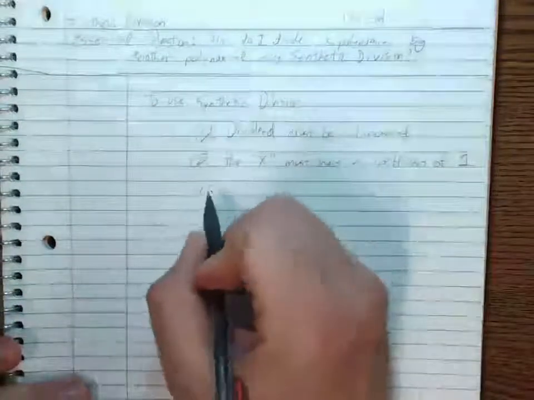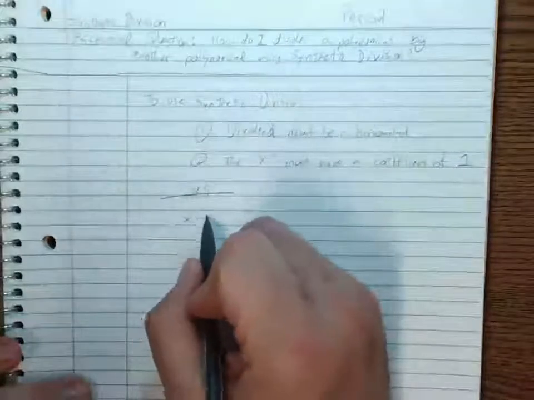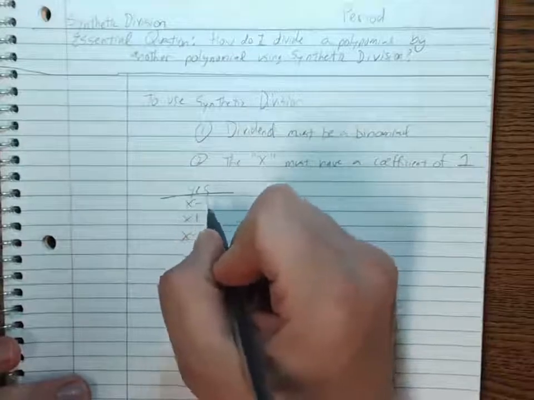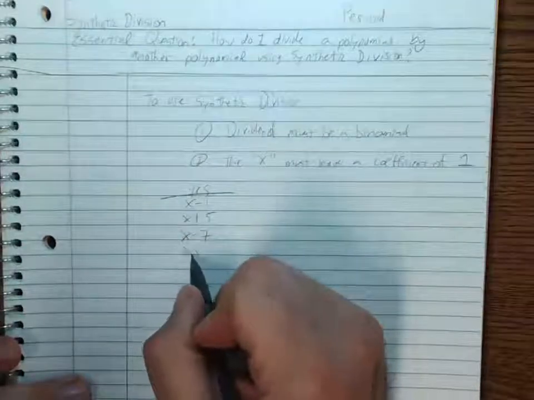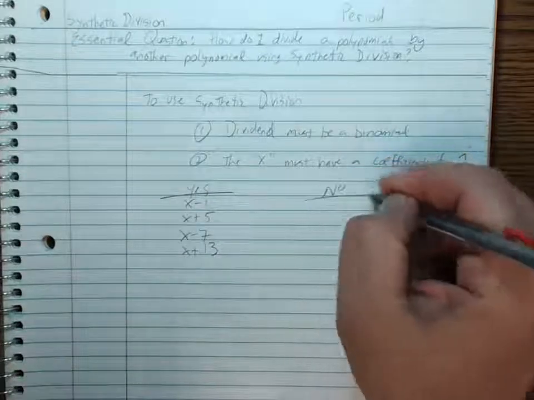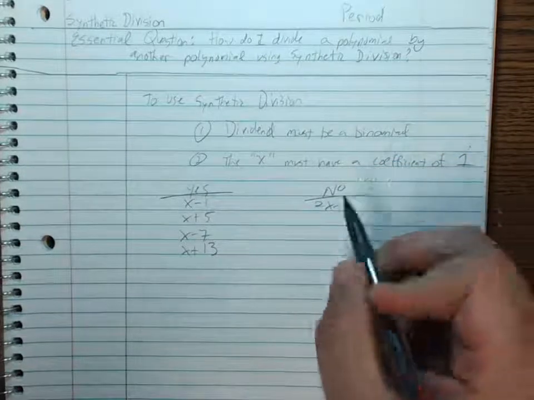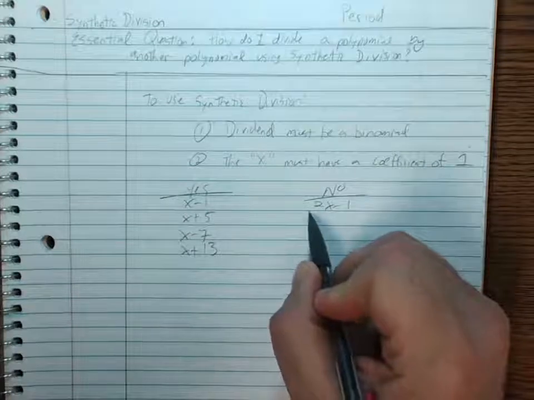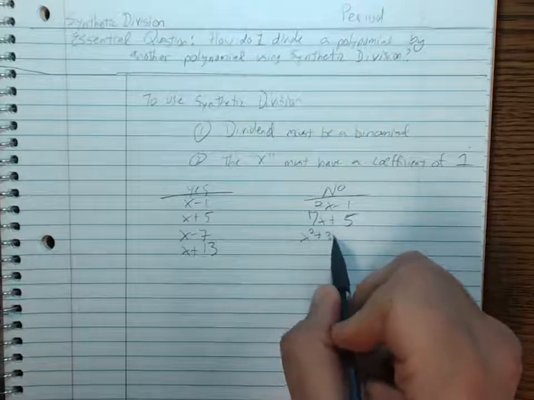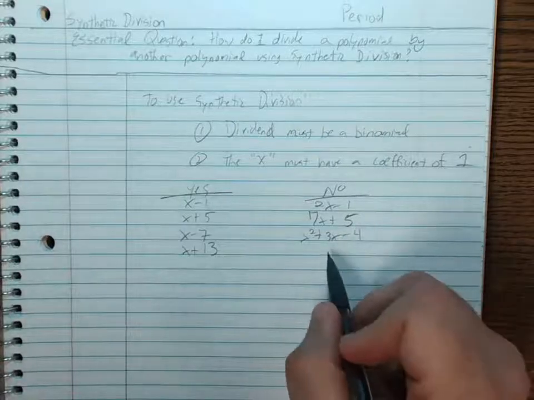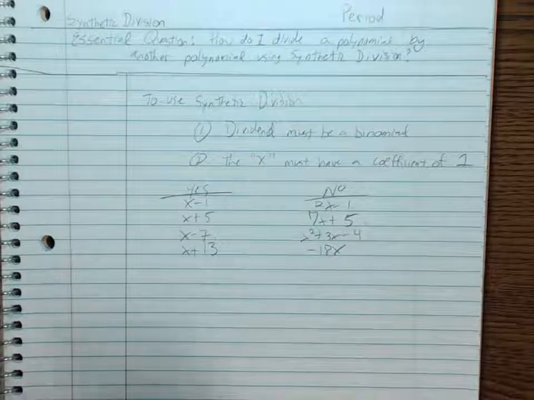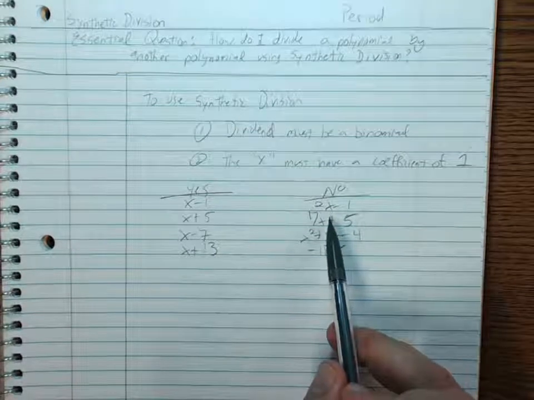So if you're dividing by things like x plus 5, x minus 7, x minus 1, x plus 13, those are all good to go. But things like 2x minus 1, 7x plus 5, x squared plus 3x minus 4, or negative 18x, those are not going to work for a number of reasons.